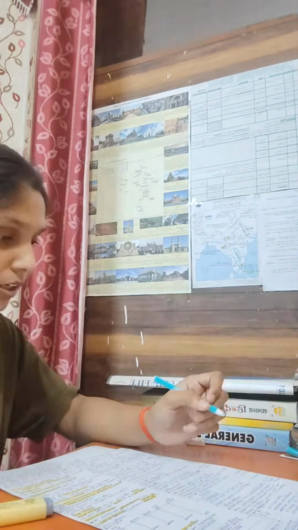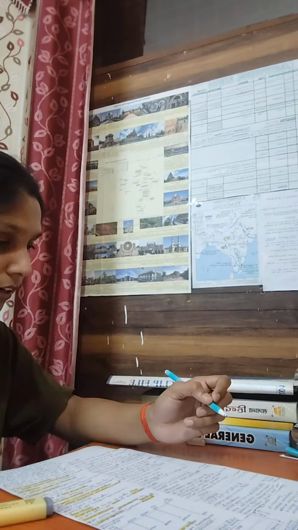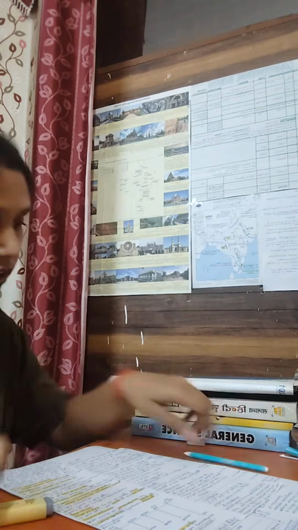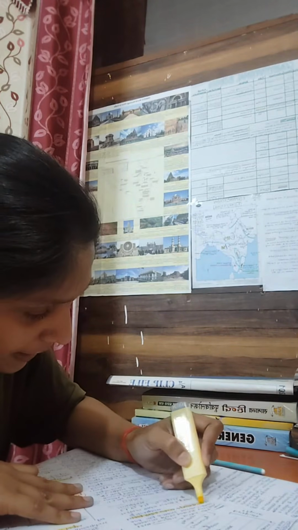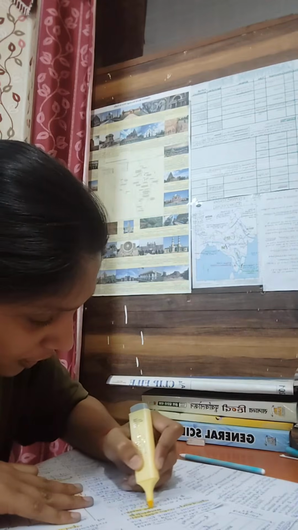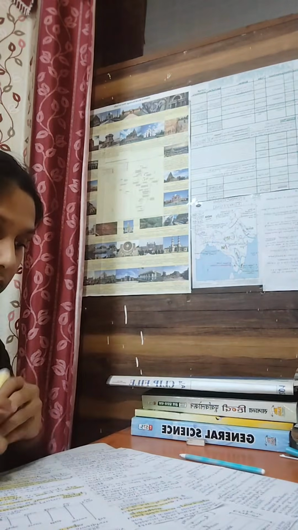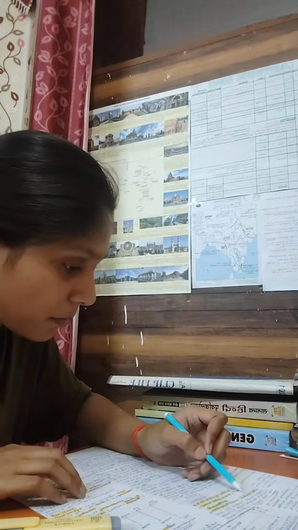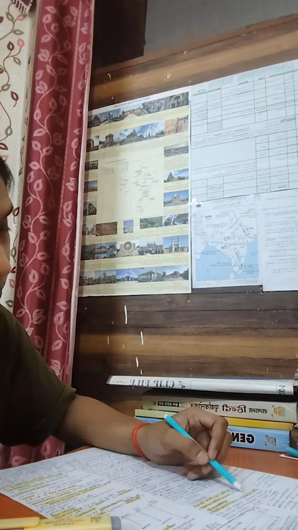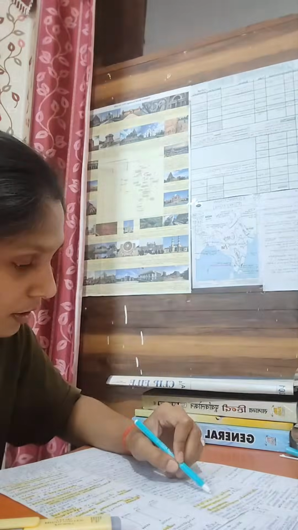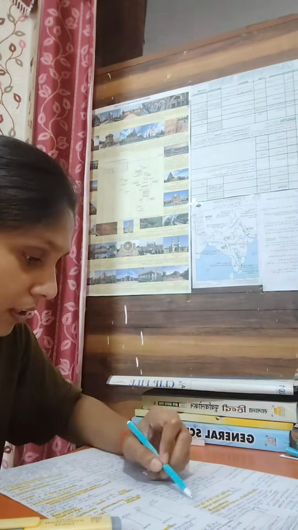Long radio waves are reflected back from the D layer of the ionosphere, and short radio waves are reflected from the E1, E2, F1, F2 layers of the ionosphere.